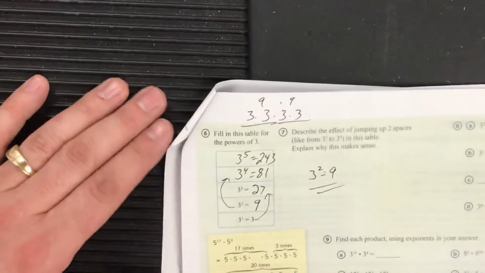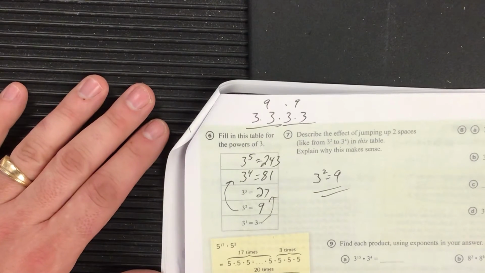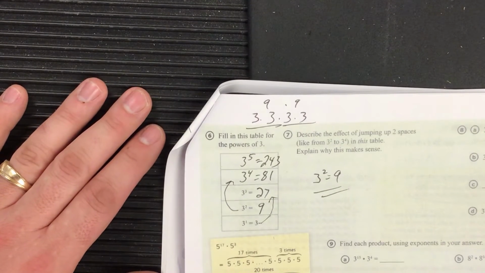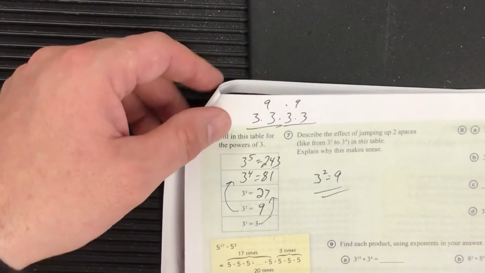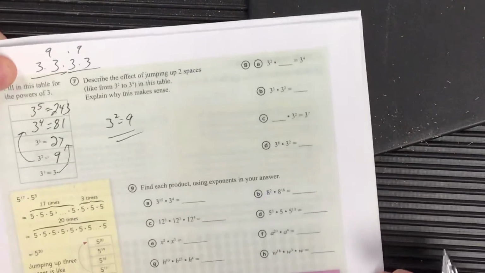I hope this is making sense for you guys because we're not participating much. I'm participating. You're more worried about stomping your feet. Question 8.